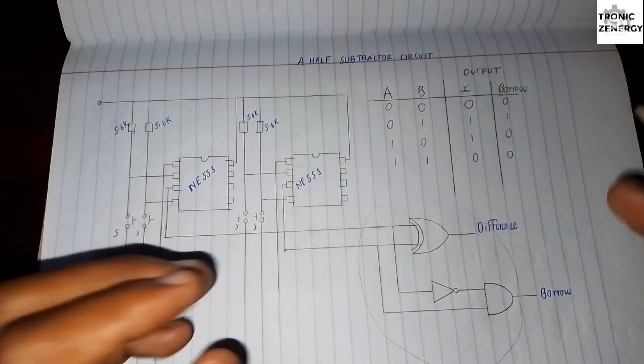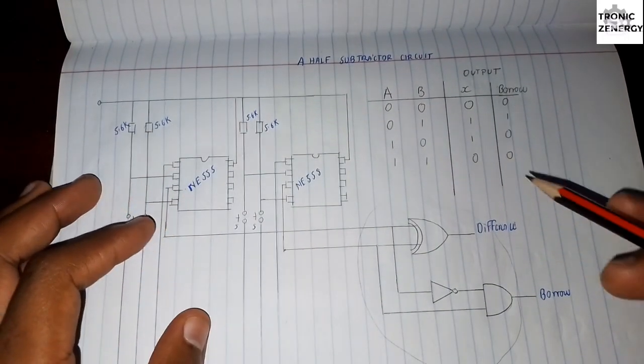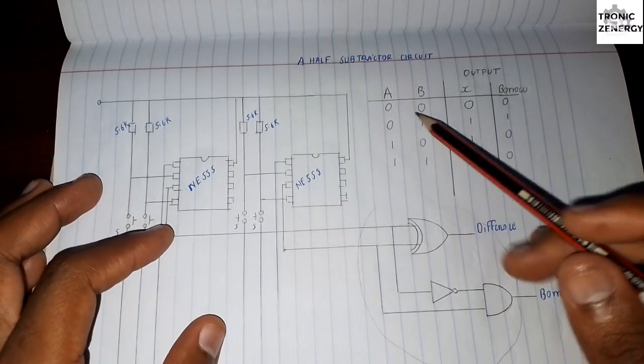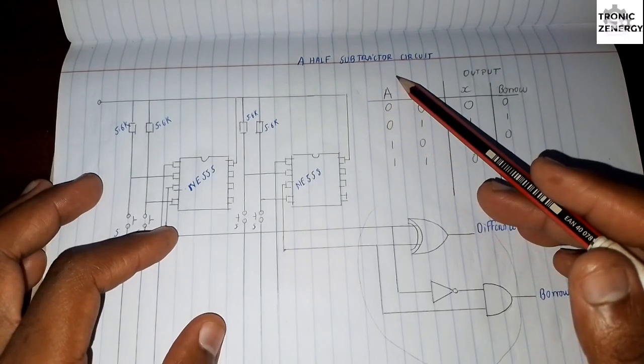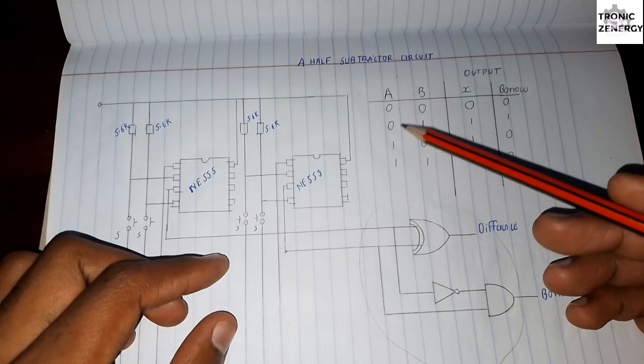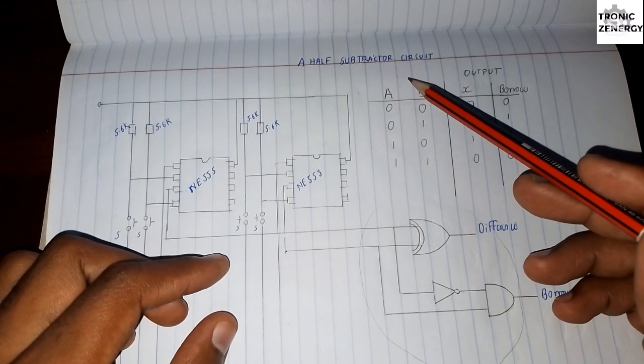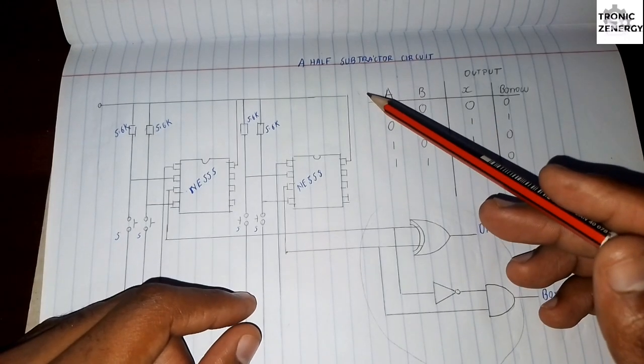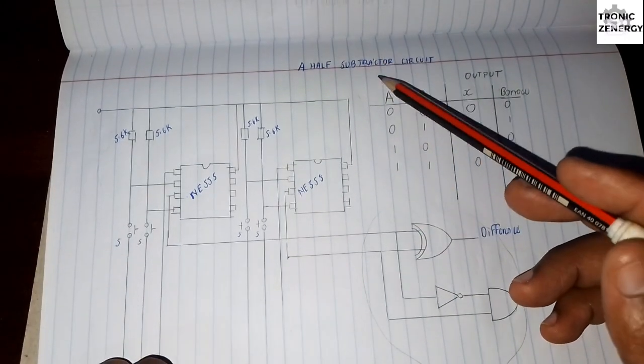So welcome back guys, and we are continuing with today's session. Today we are doing a half subtractor circuit. I've already done a full adder and a half adder. Now we are going to start with the subtractor circuit, beginning with the half subtractor circuit.